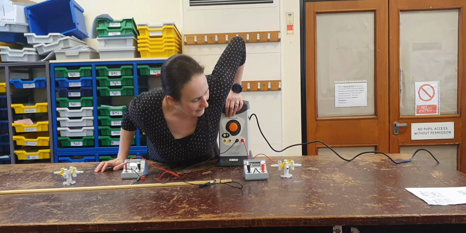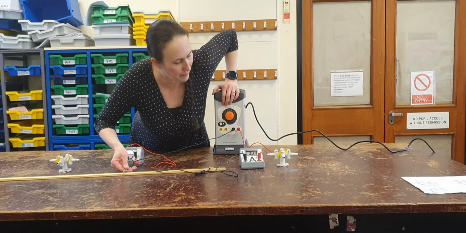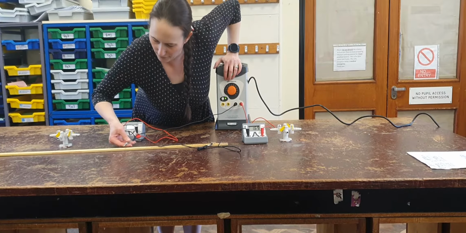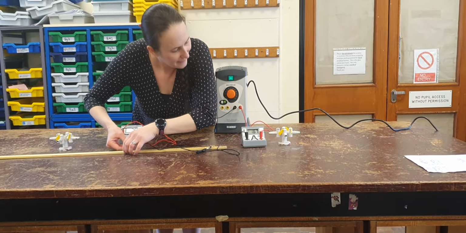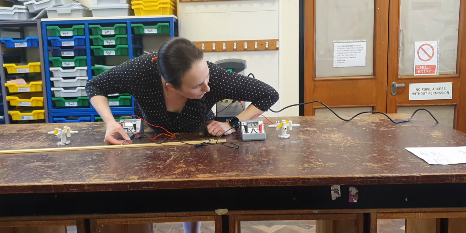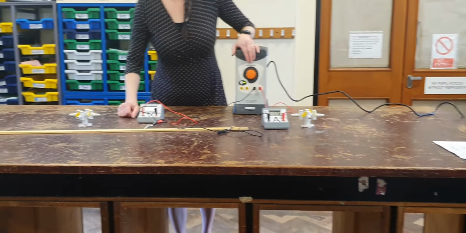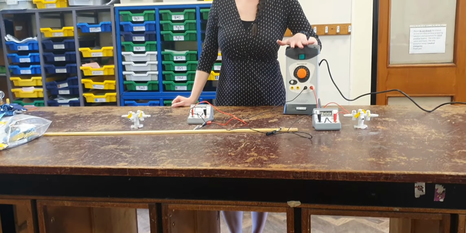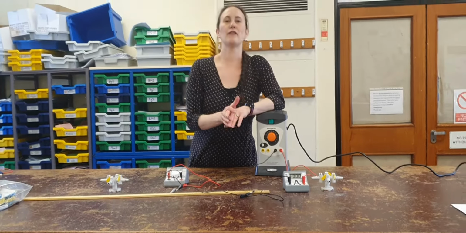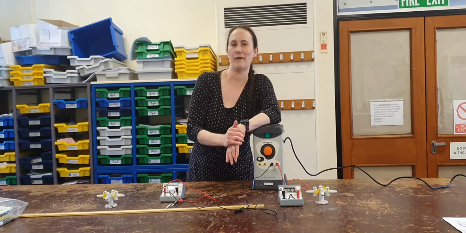Our ammeter is not reading anything because it's not connected properly. Hang on. Come on, work for me. Okay, our ammeter is now reading 1.74 and our voltmeter is reading 2.71. Now you have all of those readings, we're going to do some resistance calculations.